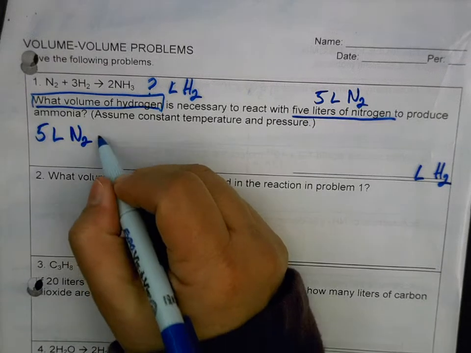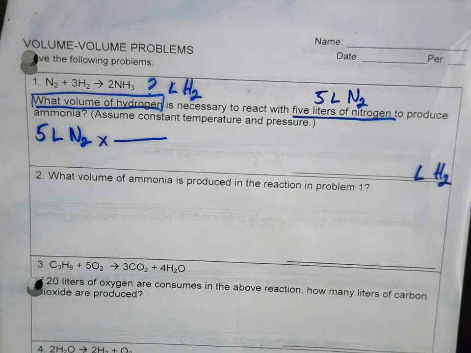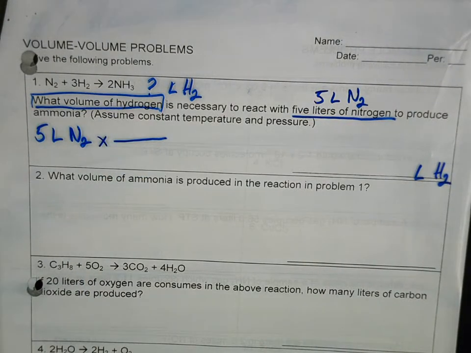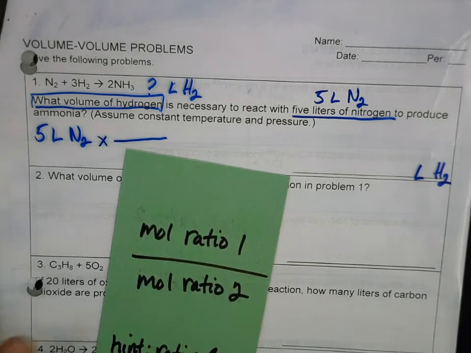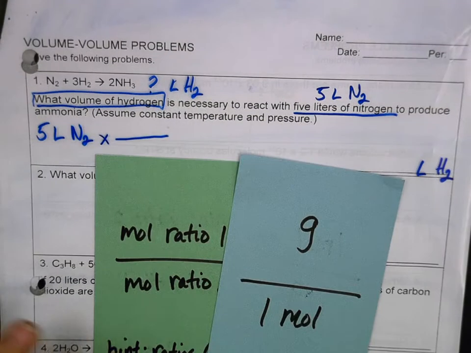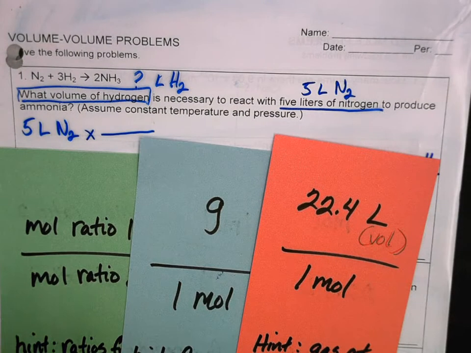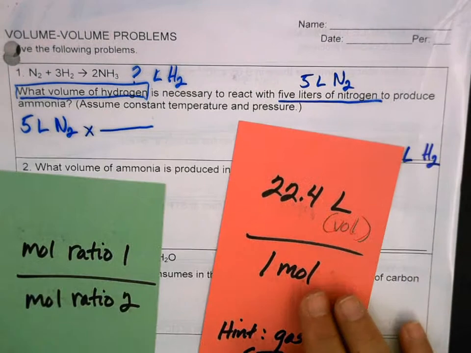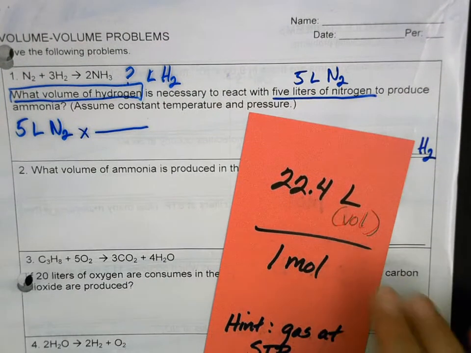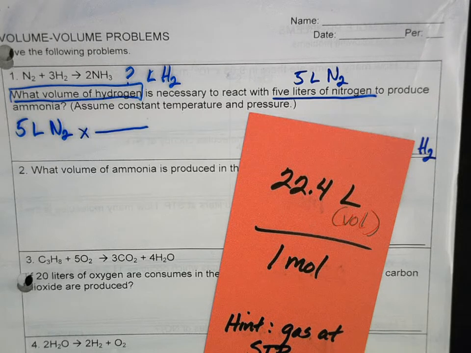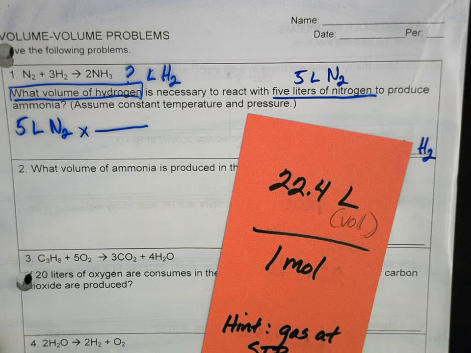All right, so they all begin the same way. I need a card that's going to allow me to cross-cancel my units. Which card has liters on it? The pink one. So we are finally using the pink card. So the pink card has liters, and again, liters is volume. You may want to make a note on your card that liters is volume.